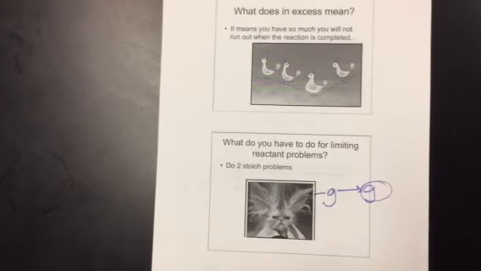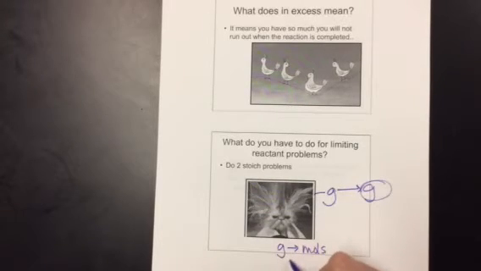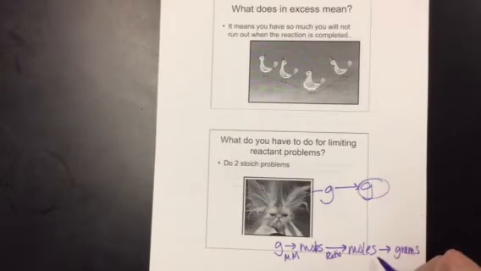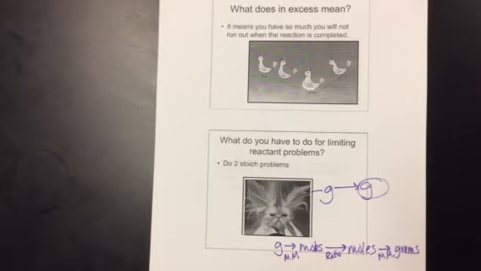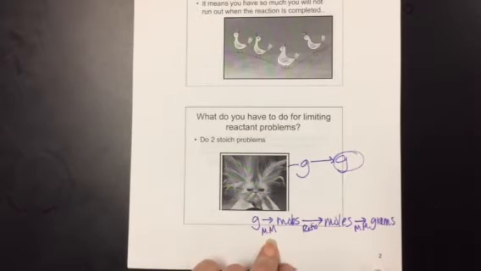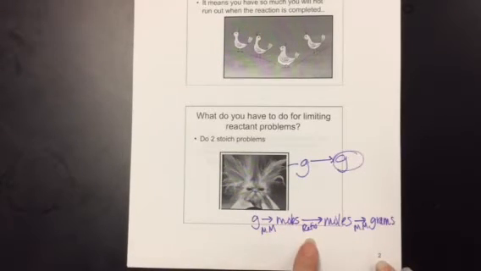Both of them are gram to gram. Now just to remind you, to go from grams to moles, you're going to use your molar mass. To go from moles of one thing to moles of another thing, you're going to use your mole ratio. Then to go from moles to grams again of your unknown, you're going to use your molar mass of your unknown. So you're going to do the same general process over and over and over. Grams to moles by using your molar mass, moles to moles by using your mole ratio. So you have to balance your equation, and then moles to grams of your unknown by using your molar mass.